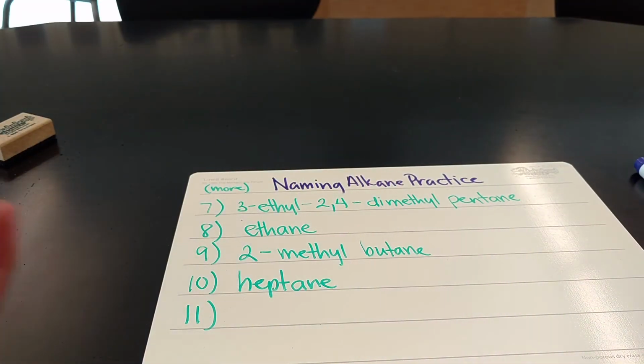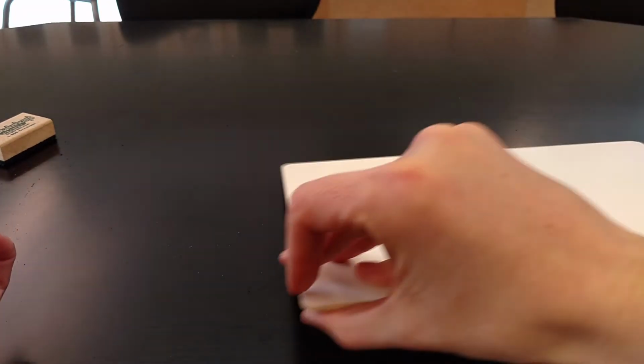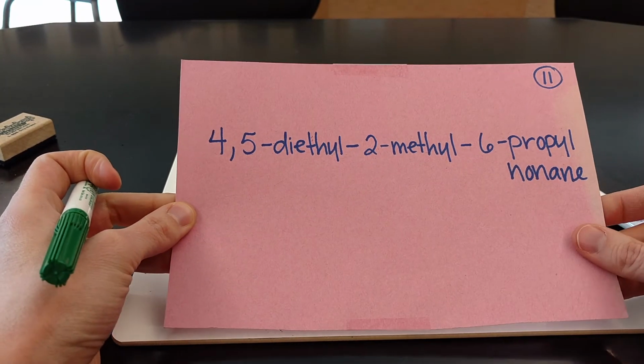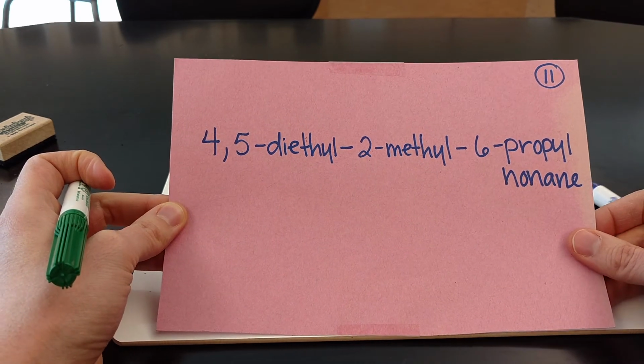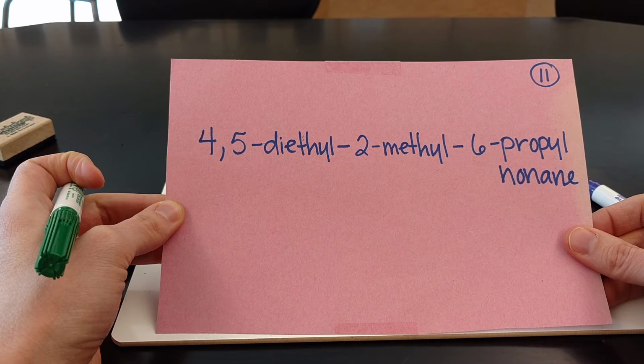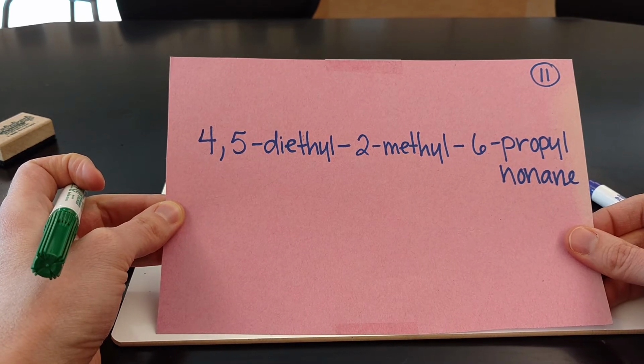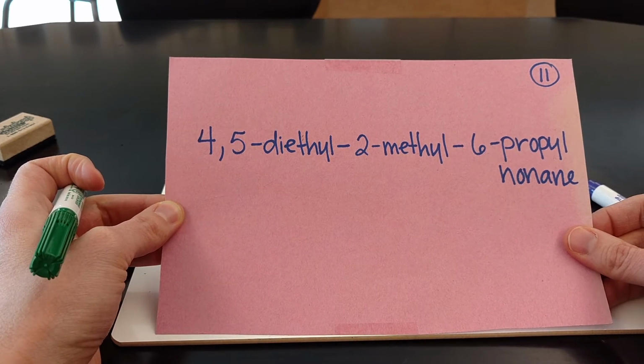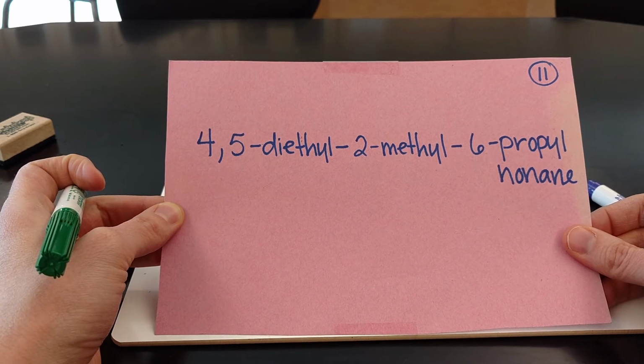Okay, actually, I'm going to flip this over because we're going to be drawing now. So your paper, you can't do that too. You can probably have to just draw on top of lines, but here we go. 4,5-diethyl, 2-methyl, 6-propyl, nonane. Aren't you glad you get to draw this one instead of having to name it? Okay, pause and try to draw it.